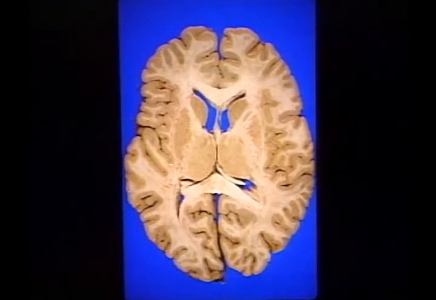When these deep brain structures are damaged, patients become Parkinsonian or develop tremors, as opposed to the superficial system, where, when those are damaged, the patient loses the ability to voluntarily move their arms or their legs.